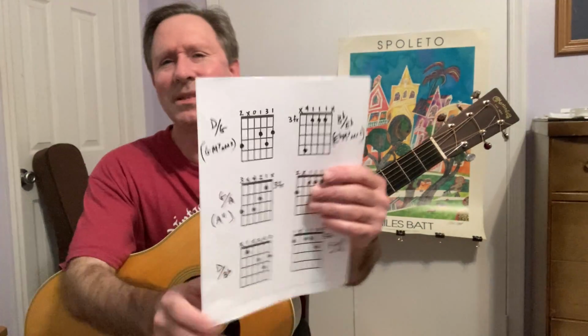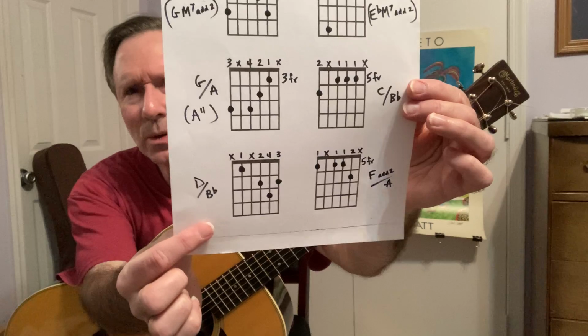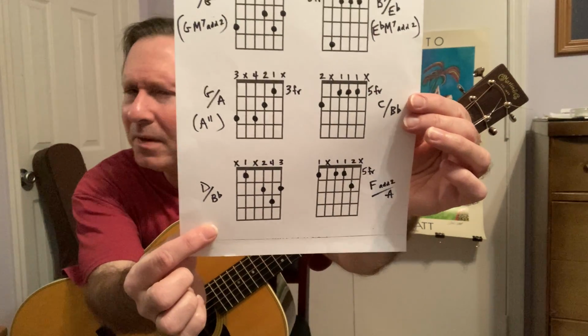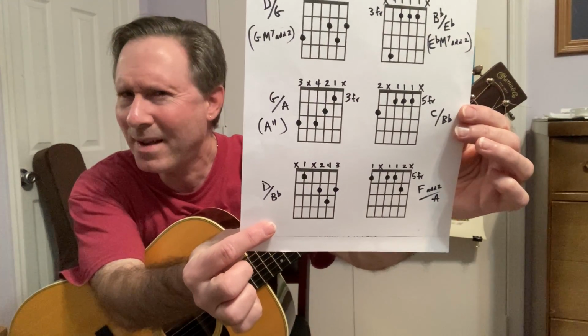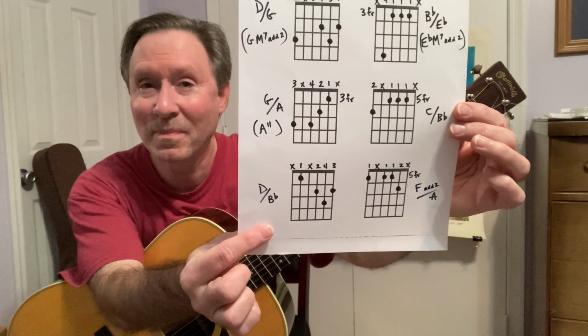And here's the most dissonant one down here in the corner, D with a B flat in the bass. The B flat doesn't belong in the D chord. So you're going to expect some tension there. Here's D, but with a B flat in the bass. Woo!